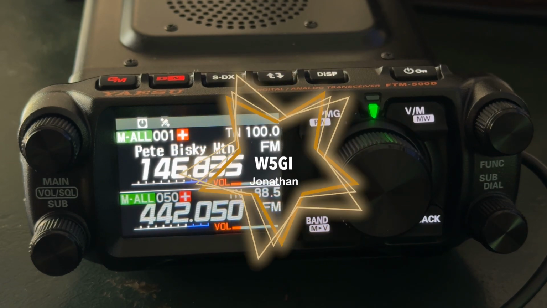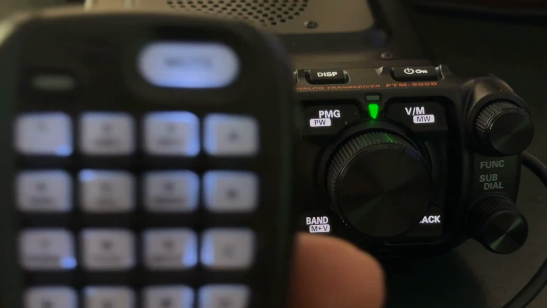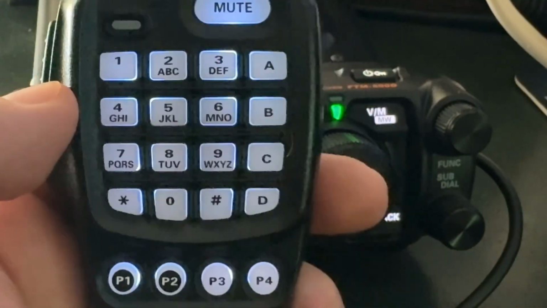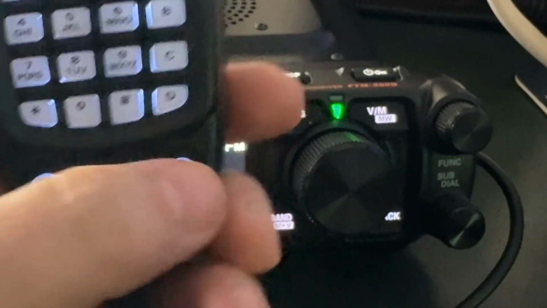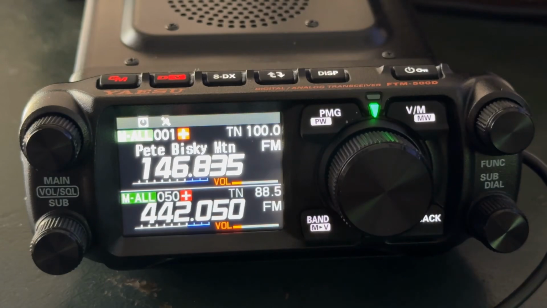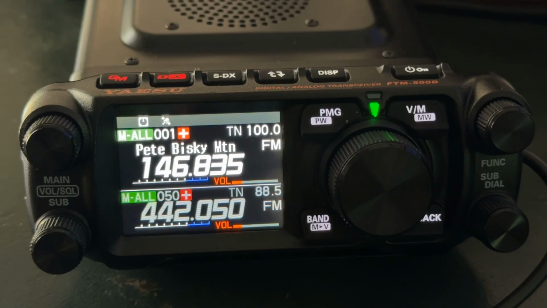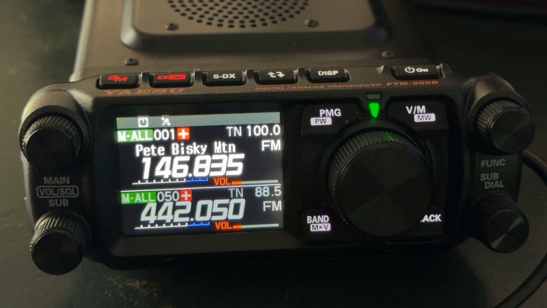What I want to talk to you about today is the microphone and the A, B, C, D buttons and the P1, P2, P3, P4 buttons. And I'm going to customize one of those buttons, and I'll tell you why. I'm going to put this mobile, okay? And I like to be able to change power with a button on the microphone. I'm actually accustomed to doing that with my ICOM ID880H that is currently in my truck, and that'll be coming out and this will be going in.